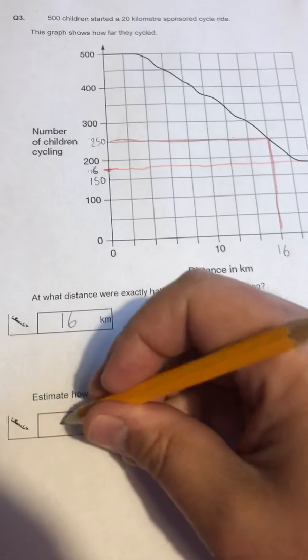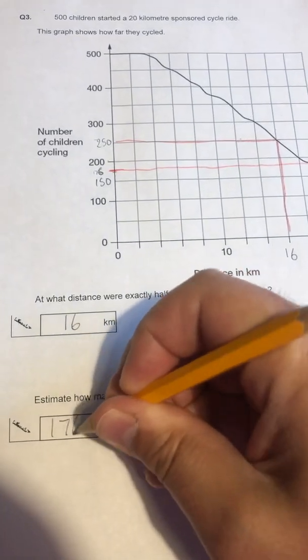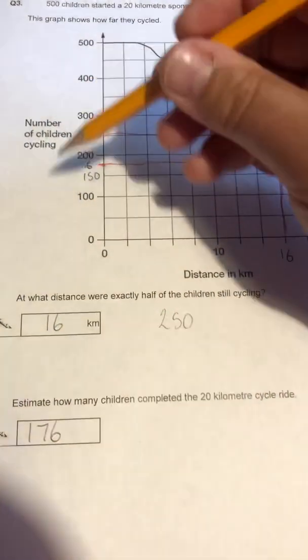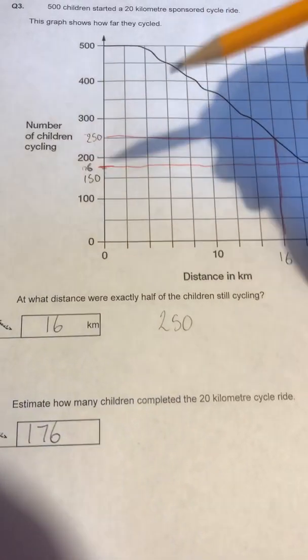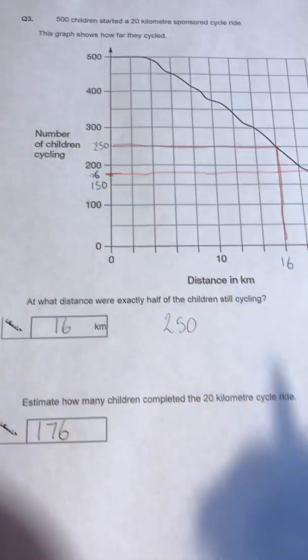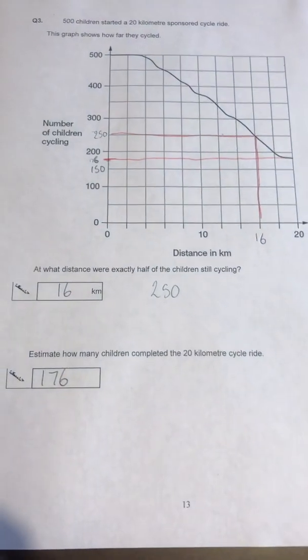That's my estimate. So an estimate means it's a good guess. So I know it's bigger than 175 and I know it's smaller than 200. So a good guess is one in the middle. So those are three different types of graph questions.